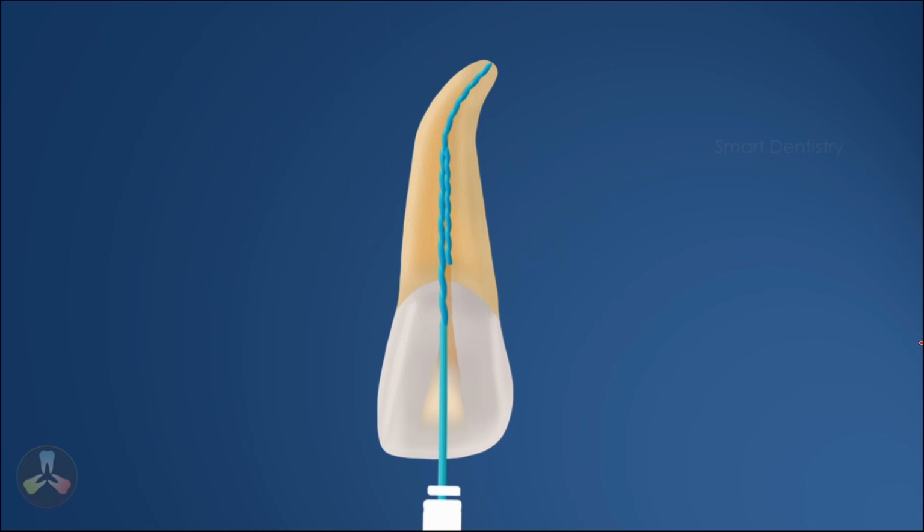So removing the file and bypassing the file and doing a good obturation, even though there is a file separation, the success rate is not compromised. There is a technique which is commonly practiced by endodontists for removal of the fractured file.